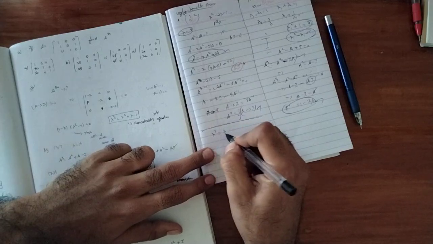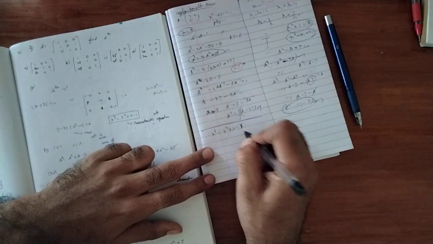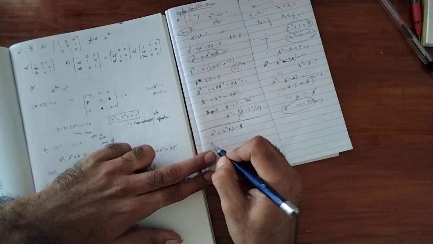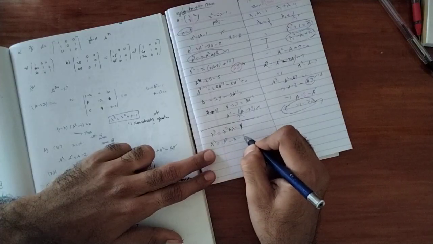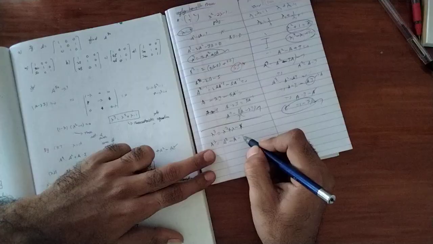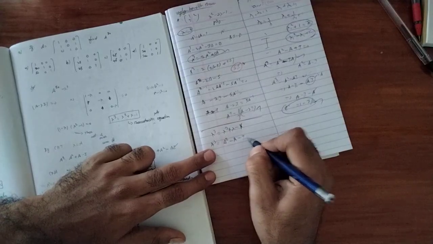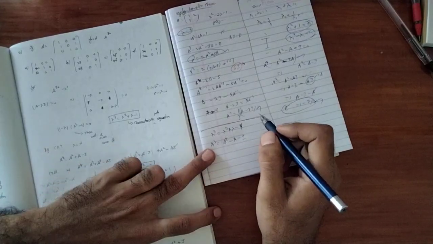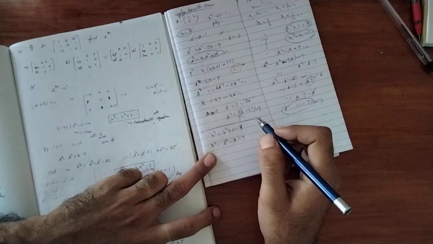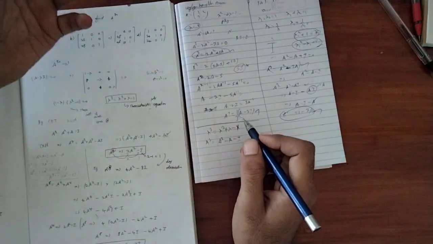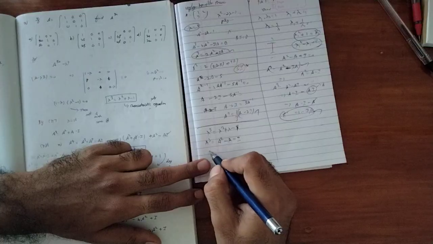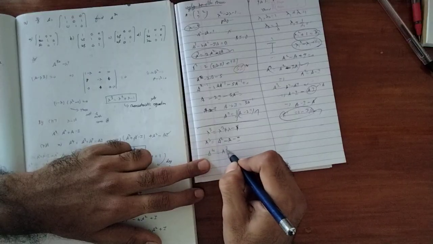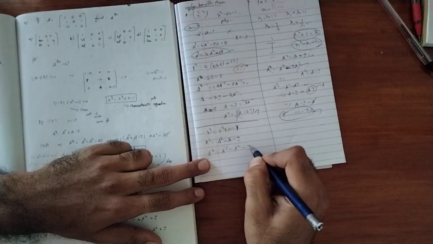Lambda cube equal to lambda square plus lambda minus 1, put lambda which is 1, put I. So lambda power 4, A cube minus A square minus I of A.